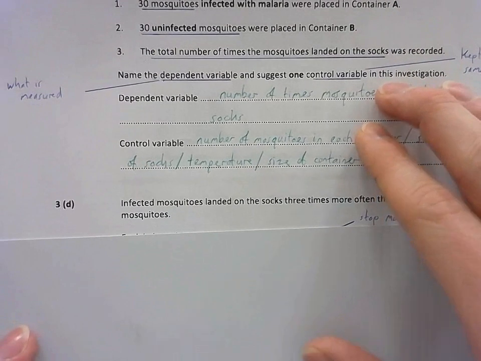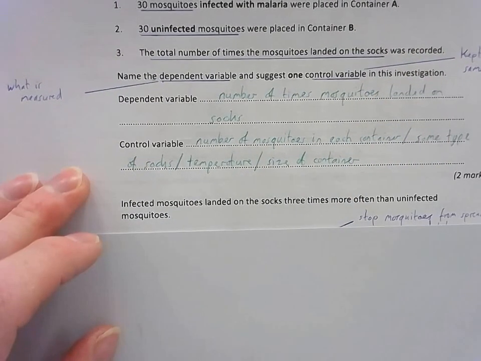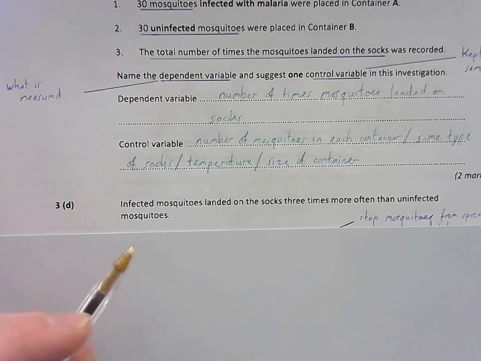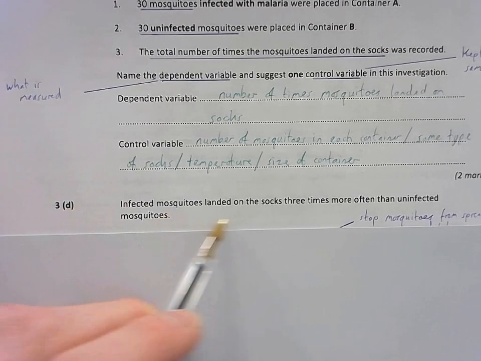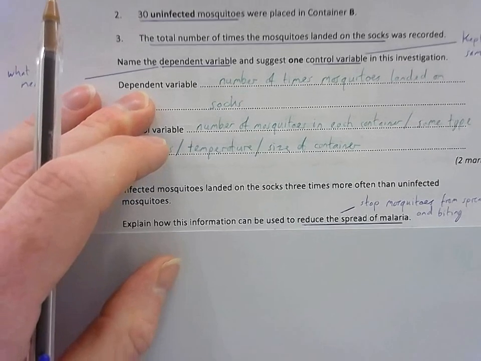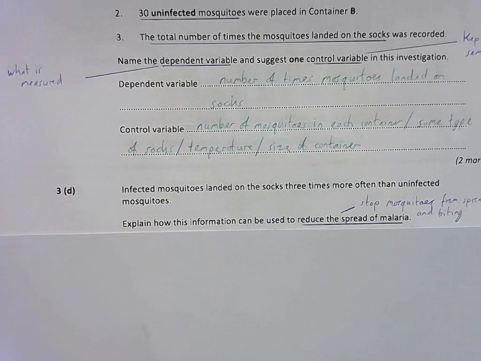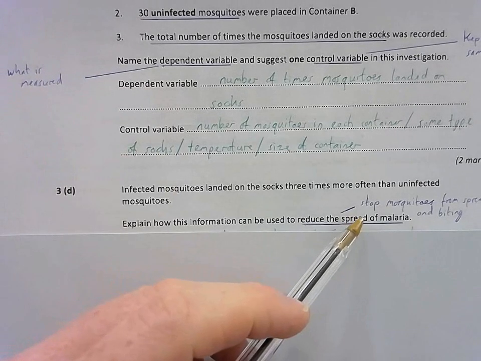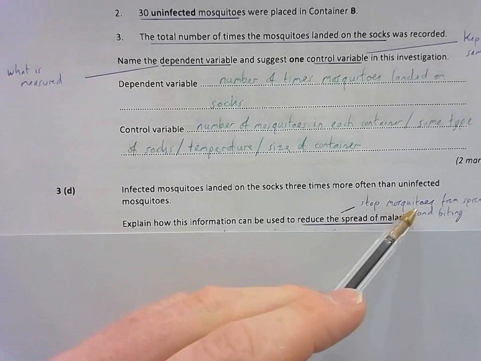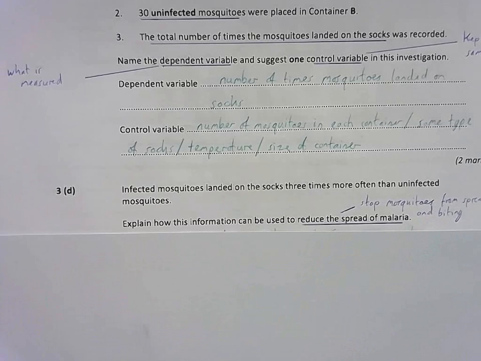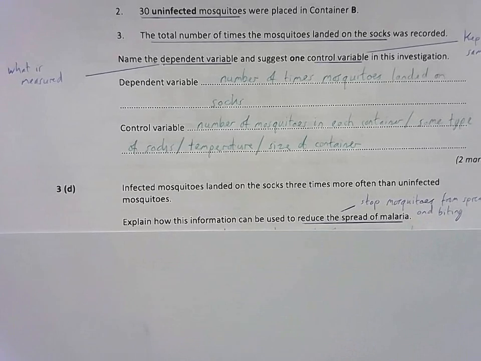So we are then told that the infected mosquitoes landed on the socks 3 times more often than uninfected mosquitoes. So infected mosquitoes seem to like these worn socks. And we're asked how this information can be used to reduce the spread of malaria. So to stop the spread of malaria, we need to stop mosquitoes from spreading and biting people or animals, and spreading the Plasmodium pathogen.